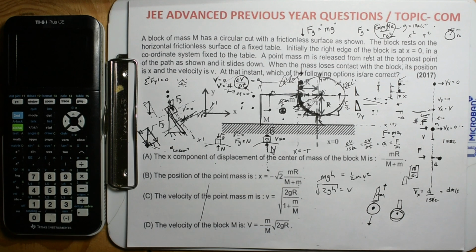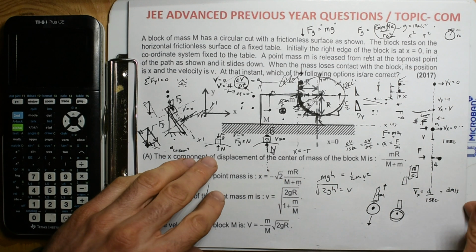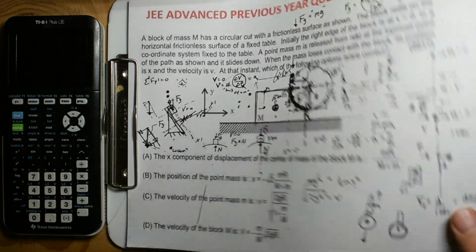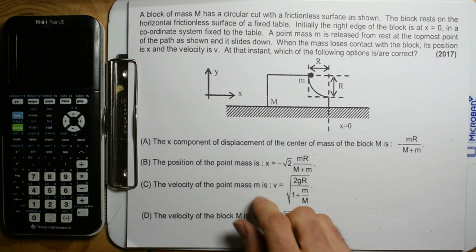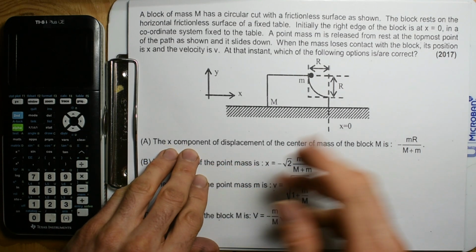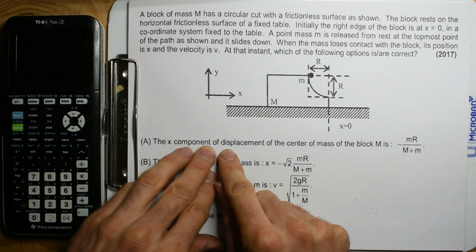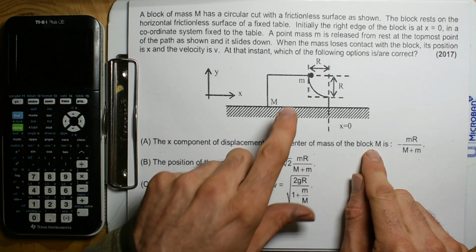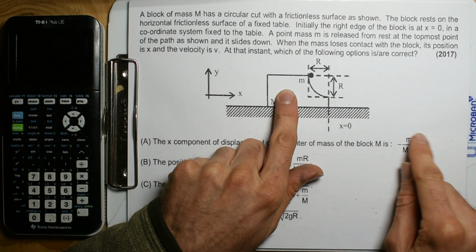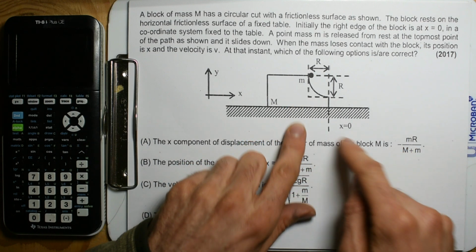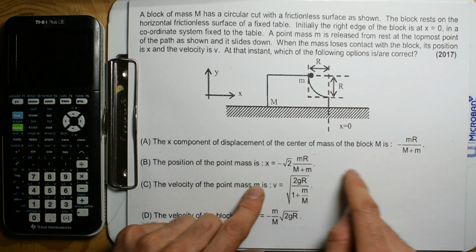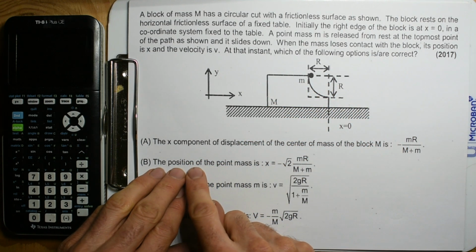All right, let's read these questions just for part 2, see if we can get there a little bit, or just go down more productive paths. The x component of displacement of the center of mass of the block is this value. Okay, and we know it's going to be in the negative direction. Cool.